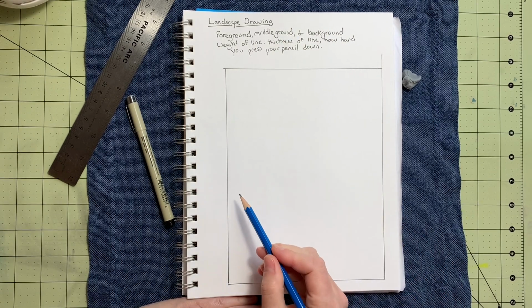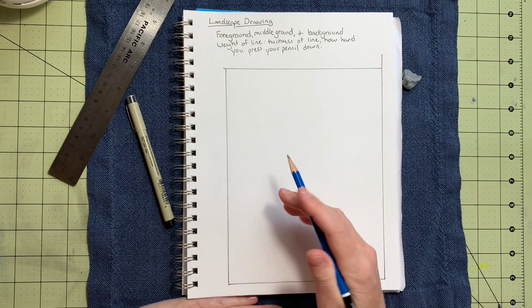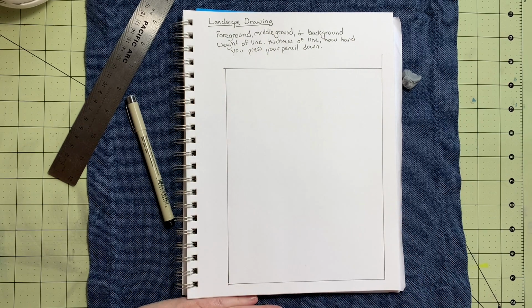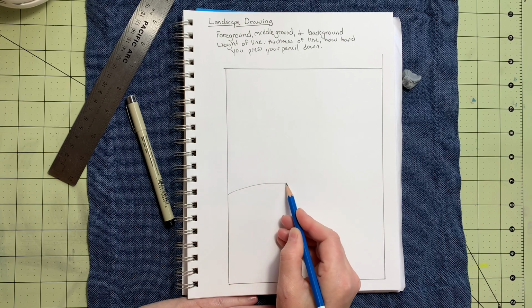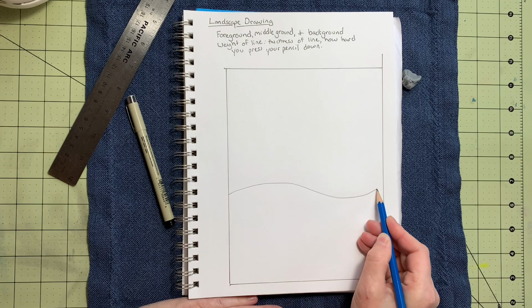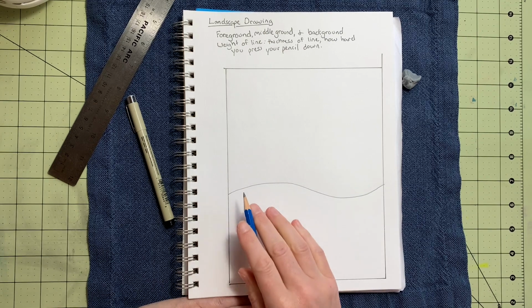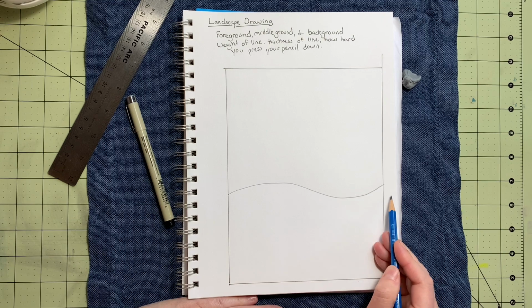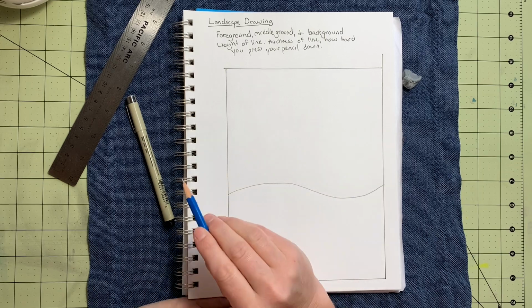For my middle ground, I'm also going to make that my horizon line, which is the line where your eyes are drawn to on the page, not necessarily the middle of the page. So mine is going to be a little bit low. It's going to be here, but it's just going to be a little hill. Because we're not going to be drawing any details in here, you don't need to be very careful about things. Just go ahead and draw one. That's my middle ground.